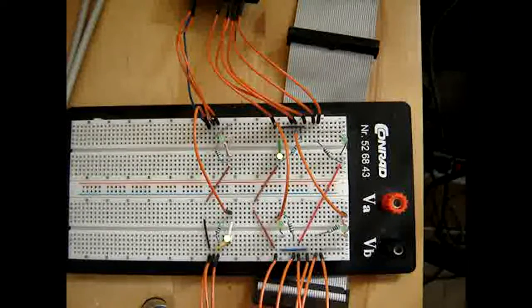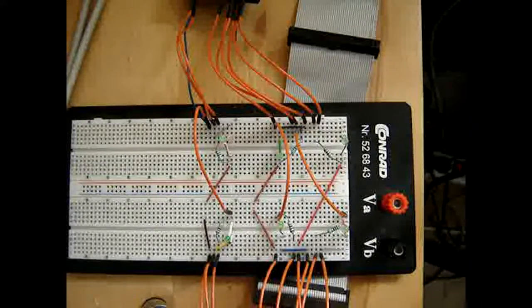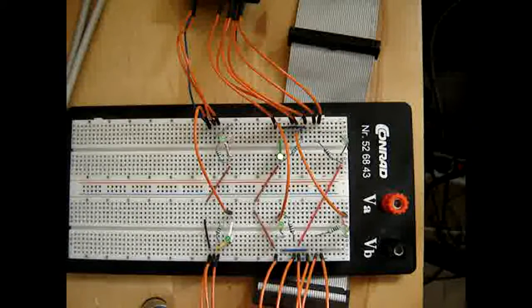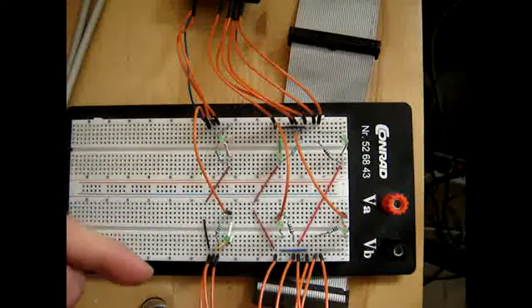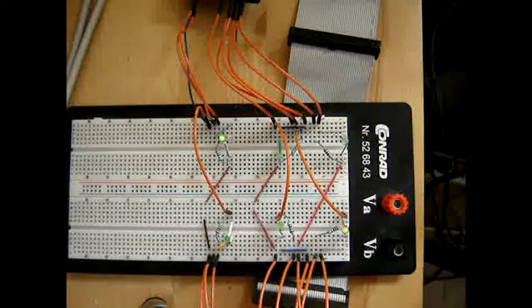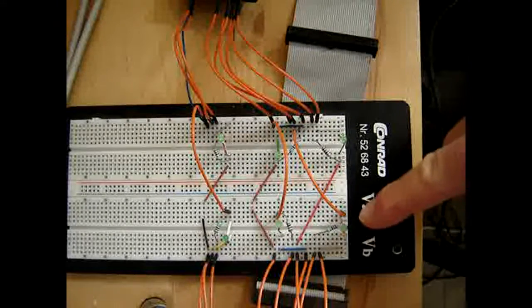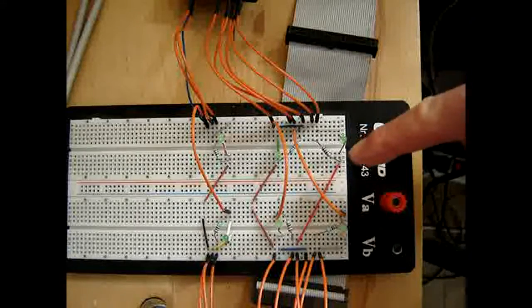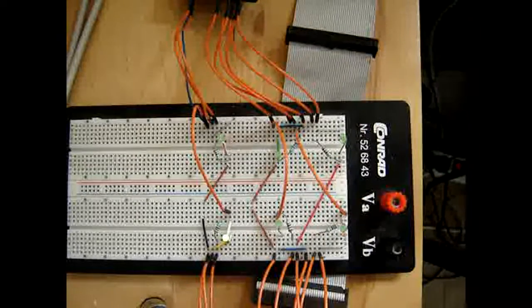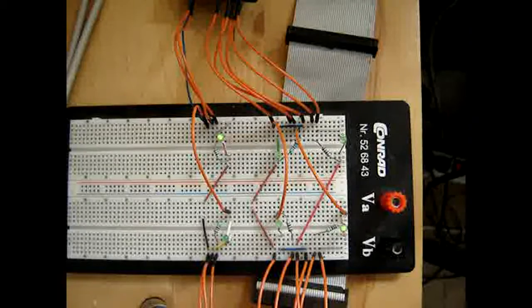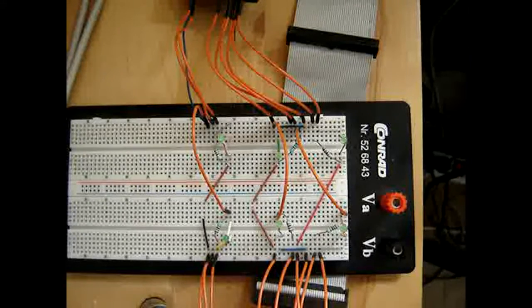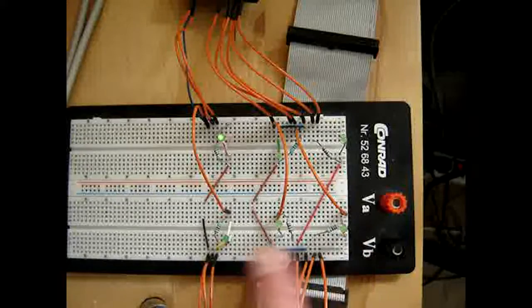So, with the current setup, you can see that these two LEDs are working, while this should influence this one, and this one should influence that one. So as said, the LEDs on this side are working again.